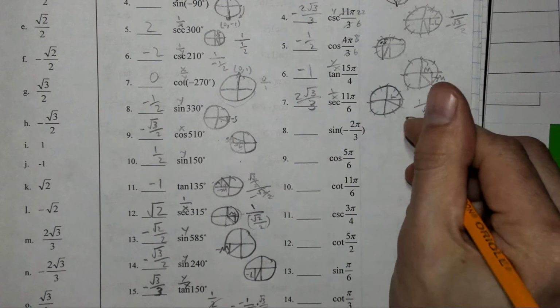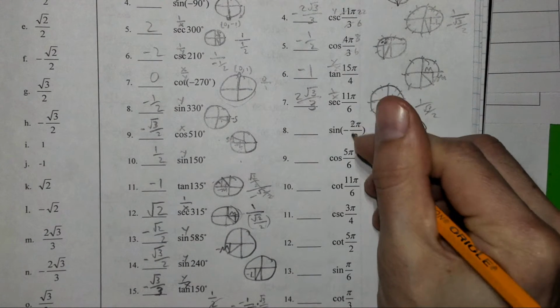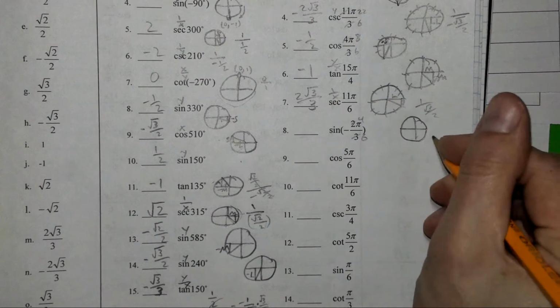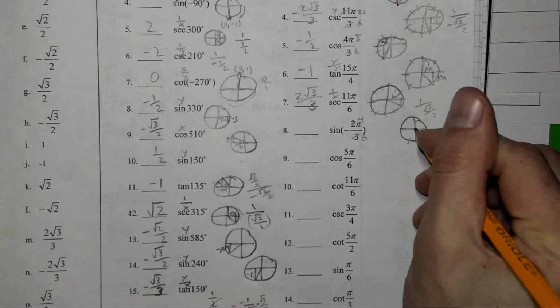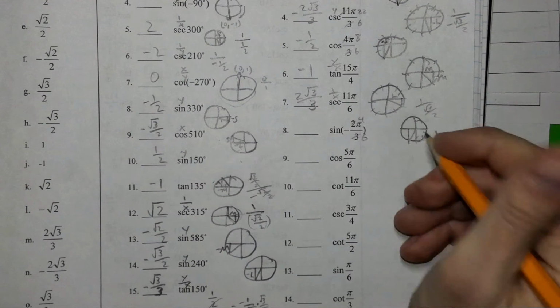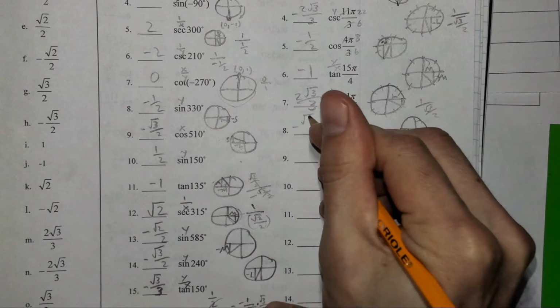Sine, negative, which means I'm counting this way, 4 pi over 6. So count by sixths, 1, 2, 3, 4, and count this way, right there. Sine is the y value, it's long, and it is negative. So negative square root of 3 over 2.